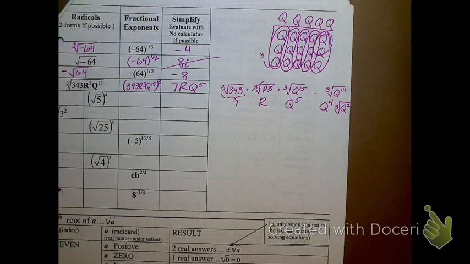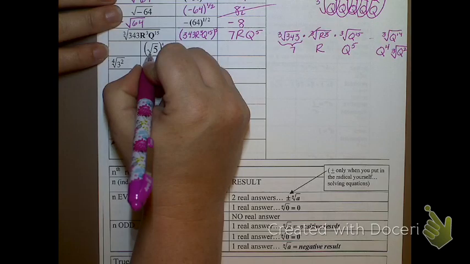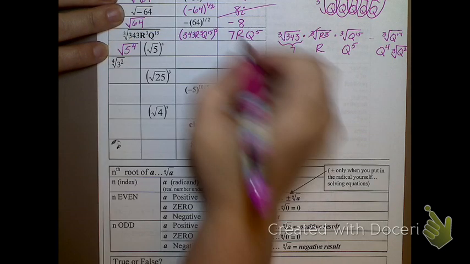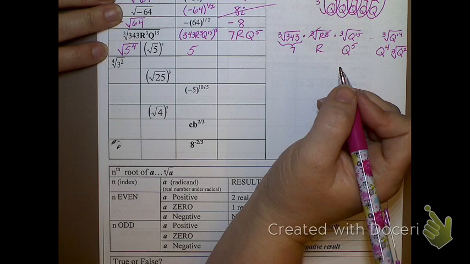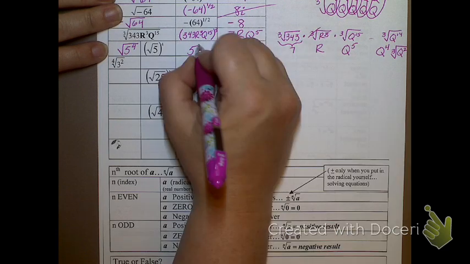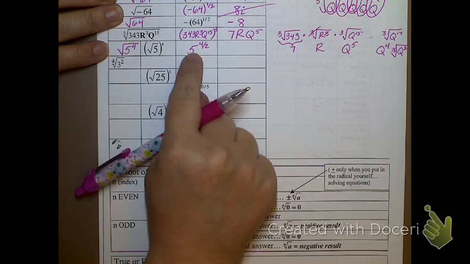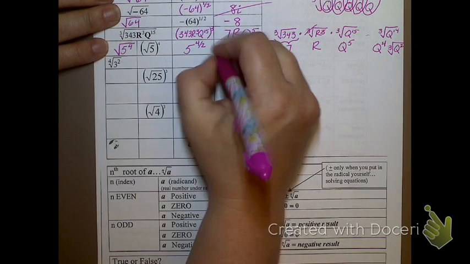They're loners. All right. Square root of 5 to the 4th. That could be written as the square root of 5 to the 4th like that. What would that be written like as an exponent? 5 to the 4 over 2. Huh. Over here it was a little harder to see, but here, that's 5 to the what? Which is 25.